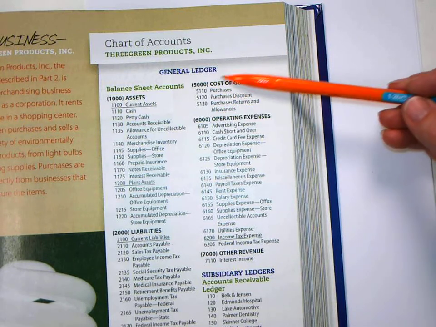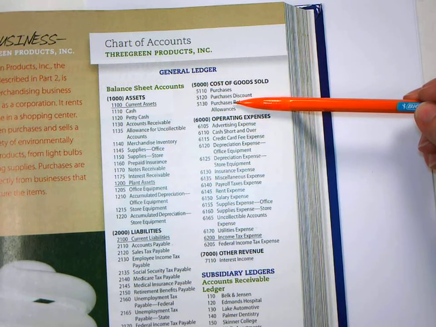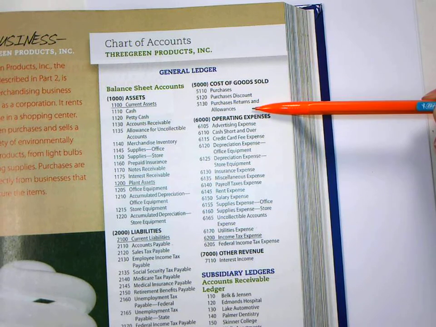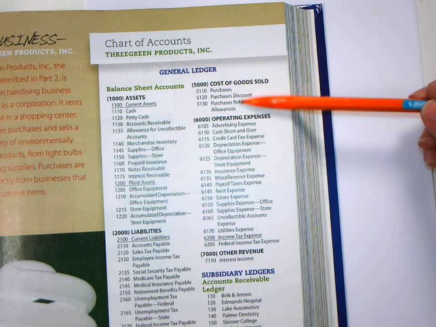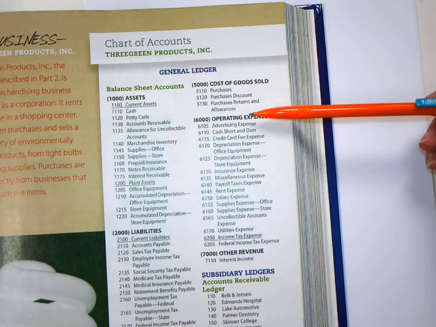And so we're going to keep track of how much we purchase in these accounts here. And again, when we purchase something, we might get a discount. We might make a return because something was broken or not like what we ordered. And so those extra accounts are there as well. And these reduce our capital, and so these have a debit balance, and we'll look at that in some notes coming up.